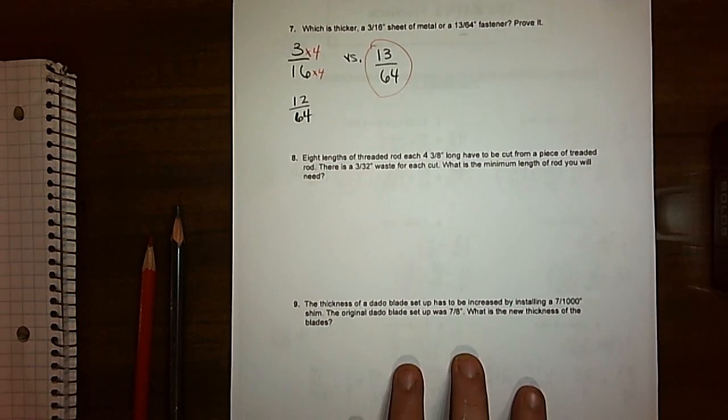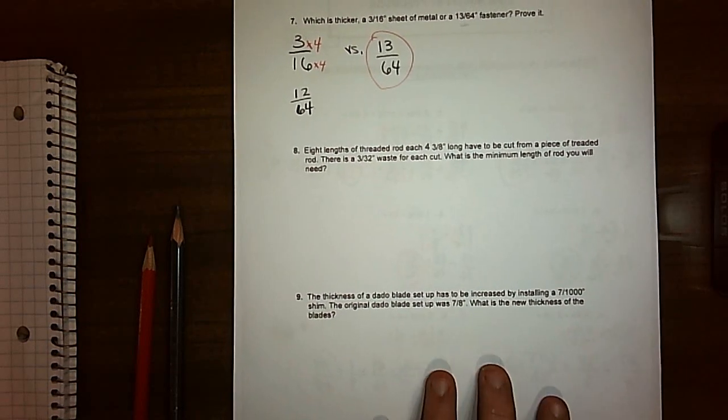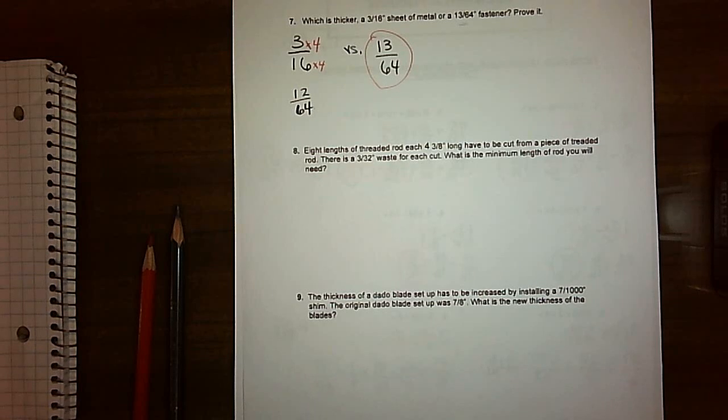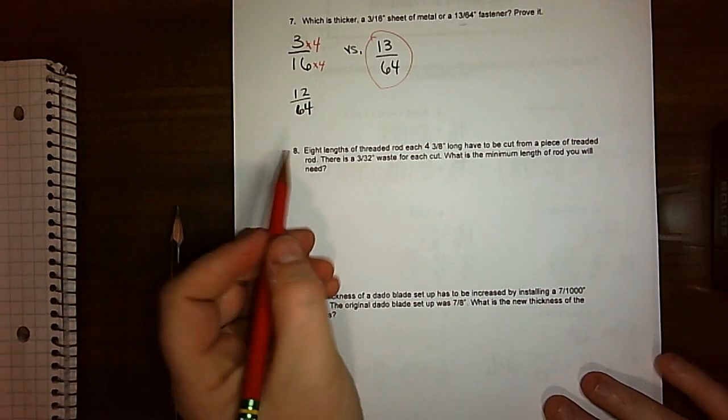Now we get to this number 8 here. It says 8 lengths of threaded rod, each are 4 3/8 inches long. They have to be cut from a piece of threaded rod. There is a 3/32 waste for each cut. What is the minimum length of rod you will need? All right, so this one, the way it's set up to me, there's 8 lengths of rod. Okay, so the 8 has to be in there somewhere. I'm going to use the 8.